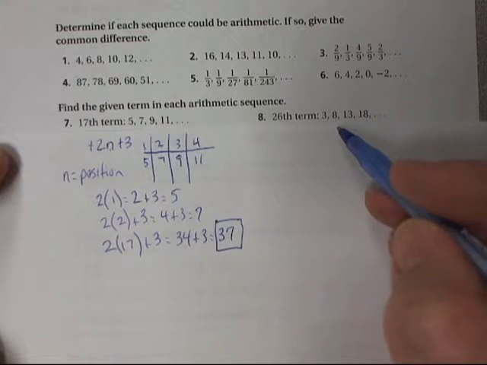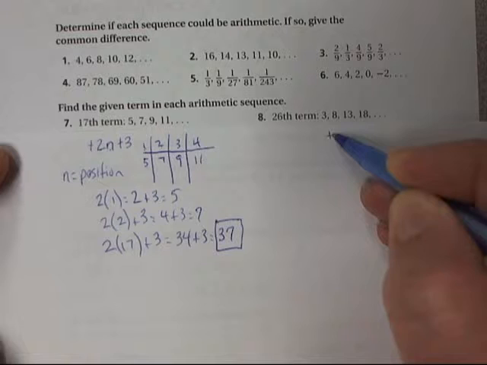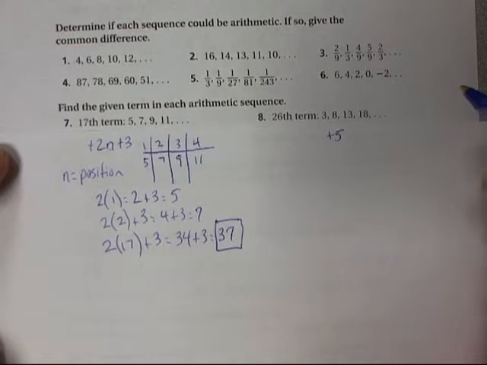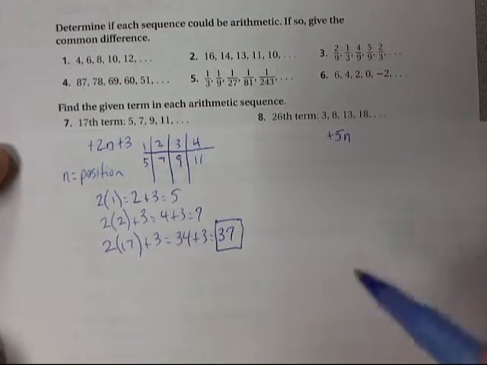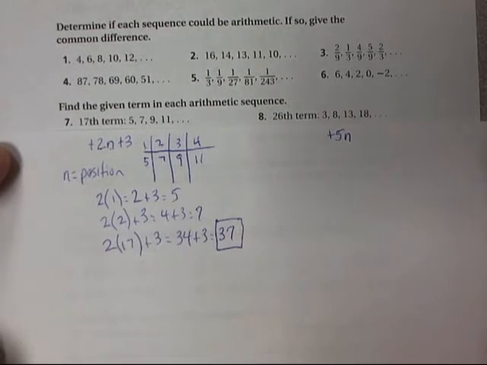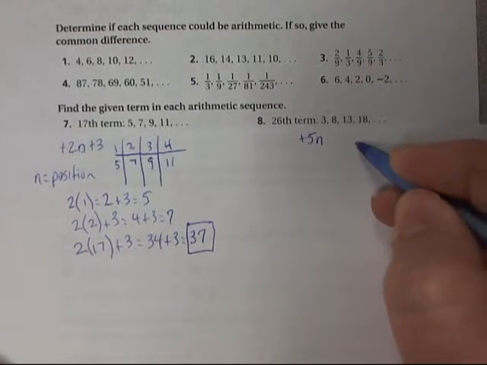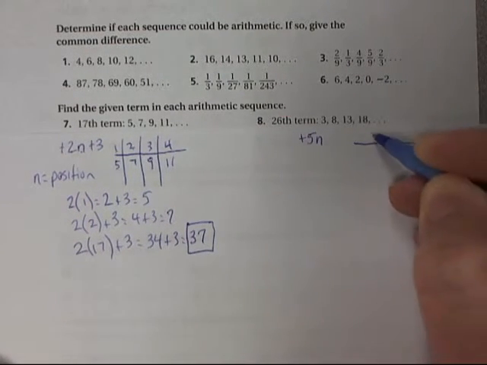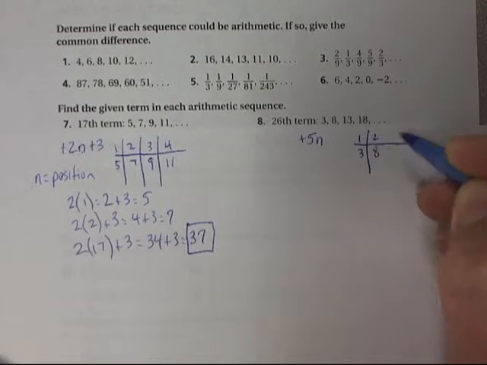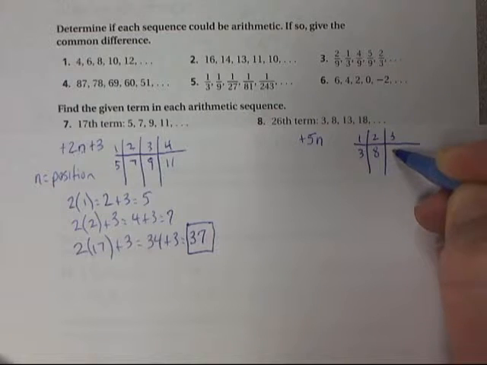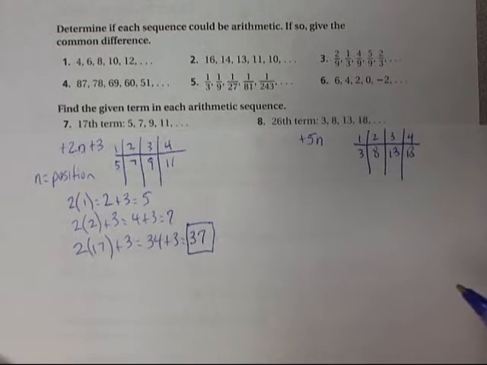Number 8. We are looking for the term value in the 26th position. Let's take our common difference. 3 plus 5 is 8, so our common difference is plus 5. Let's multiply that by n. N stands for position number. And now let's create our table. In position 1, we have a 3. In position 2, we have an 8. In position 3, we have a 13. In position 4, we have an 18.